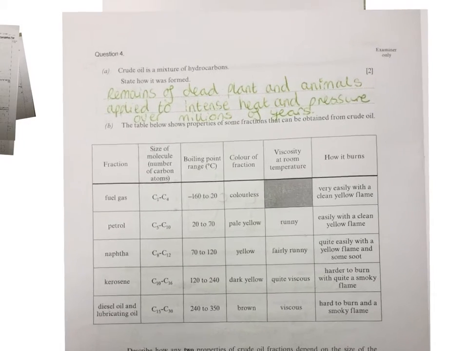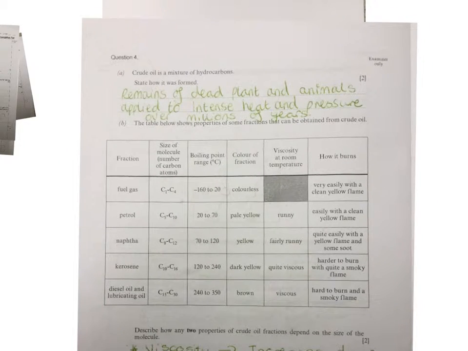So question number 4. Crude oil is a mixture of hydrocarbons. State how it is formed. Remains of dead plants and animals subjected to intense heat and pressure over millions of years. You've always got to remember, dead marine. Make sure that you put the marine in there. So remains of dead marine plants and animals subjected to intense heat and pressure over millions of years.